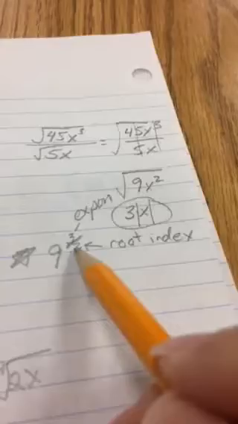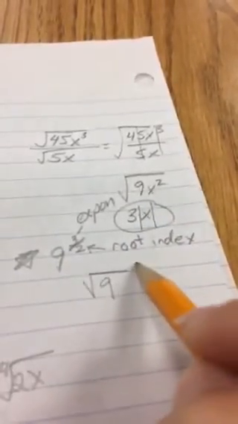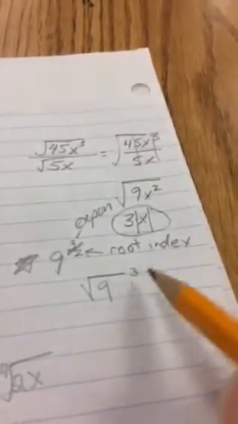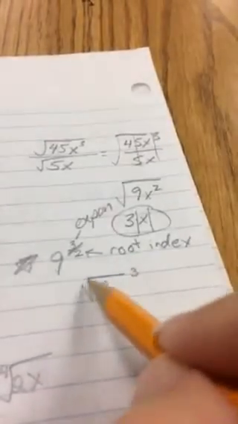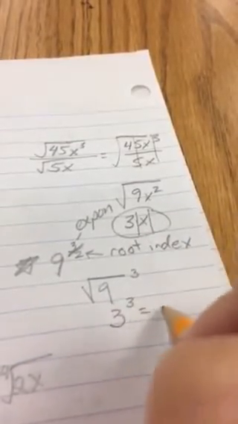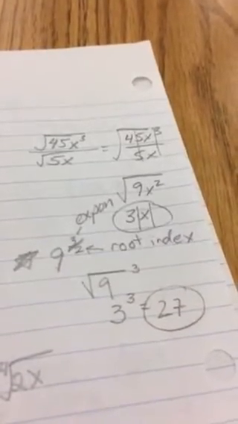That means the square root of 9 to the third. Now, if you really wanted to, you could do 9 cubed first, but I'm going to do the simple way. What's the square root of 9? That's 3. 3 to the third is 27. And that's how you're going to do those problems.